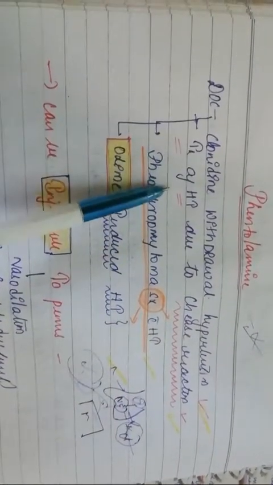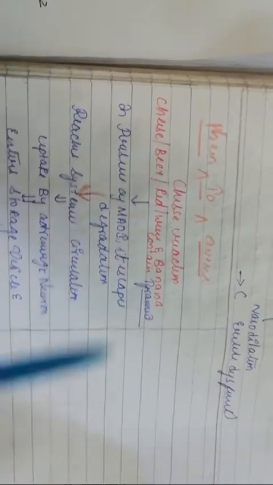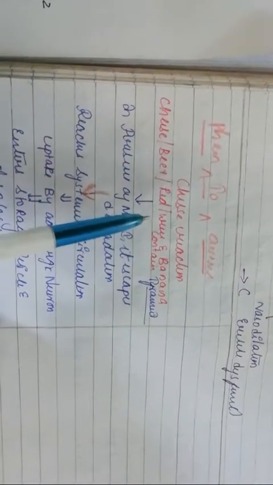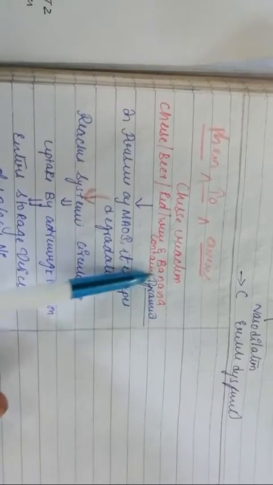The next thing you have to understand is treatment of hypertension due to the cheese reaction. What does it mean here? If you look at the cheese reaction, when you start taking cheese, beer, red wine, banana, they all contain tyramine. So they all contain tyramine here.